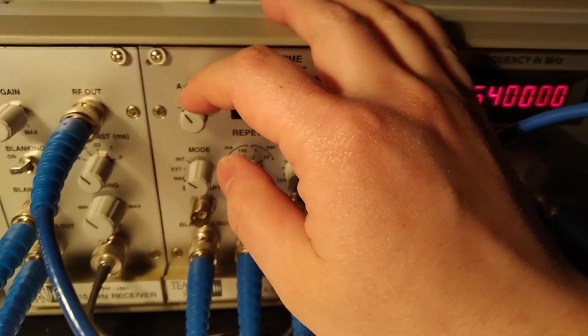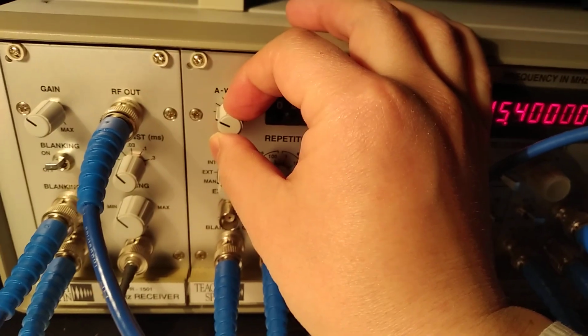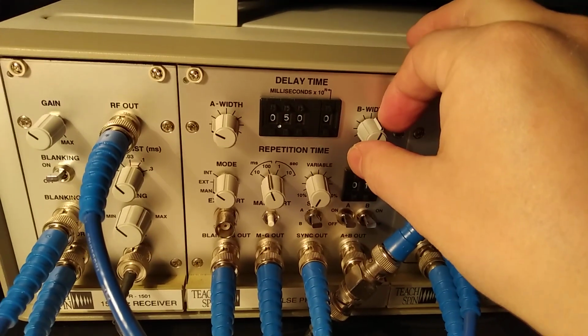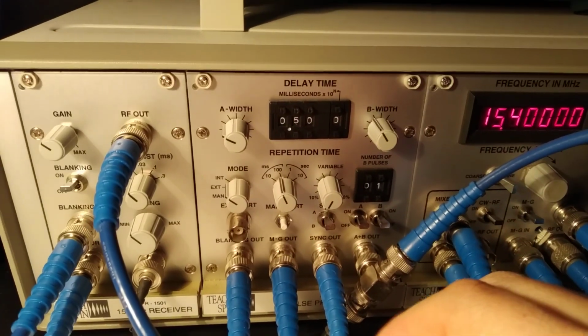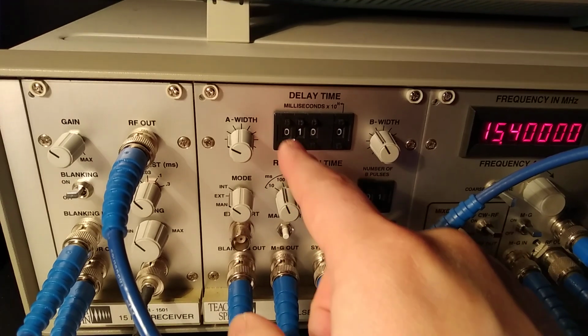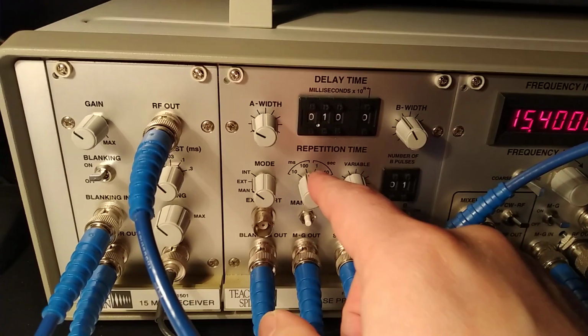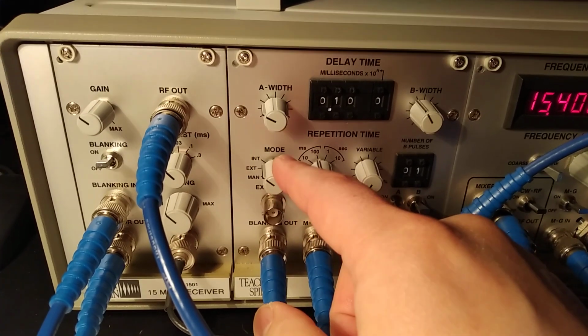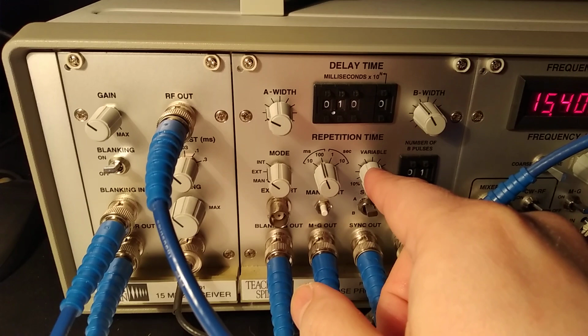So let's get started with the A pulse width roughly 20%. Okay, so that's close enough to 20%. We're not exact. 40% B pulse, and the delay is 0.1 millisecond. So that's 0.1 times 10 to the 0, 0.1 millisecond. That's 100 microseconds, and that was the same as before in the last test. So the internal 100 millisecond, 10%.